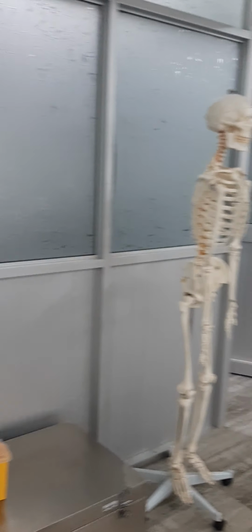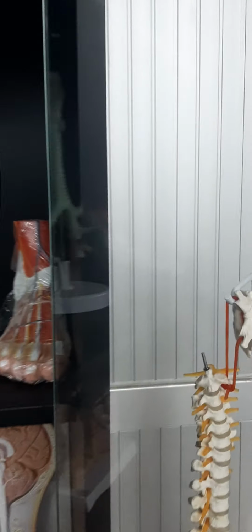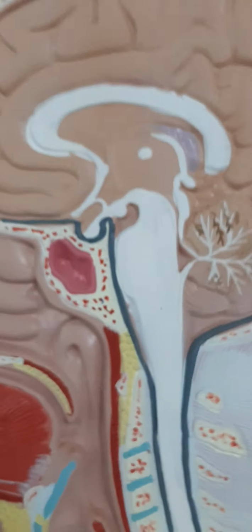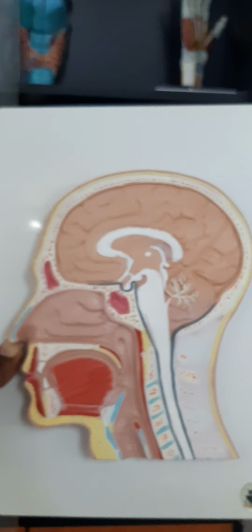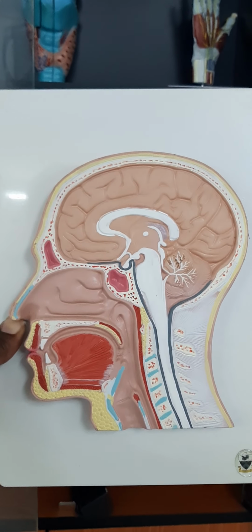Now when we go on to planes, let's look around for some planes. For example, here we have the head, which has been cut in a sagittal plane.